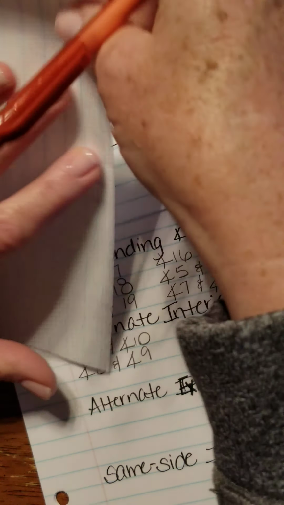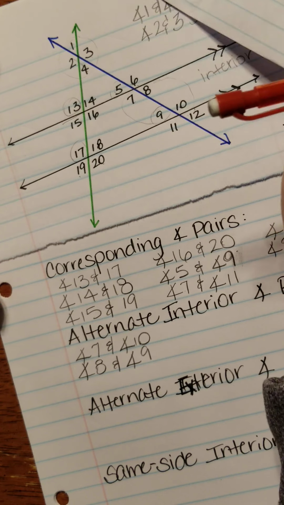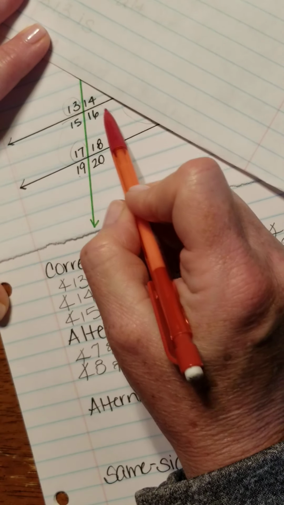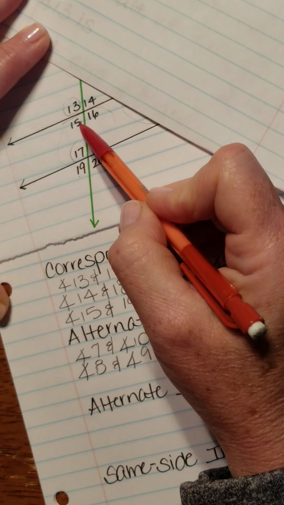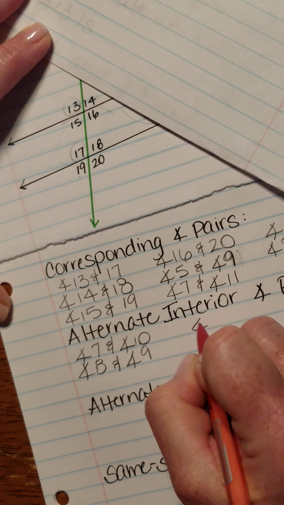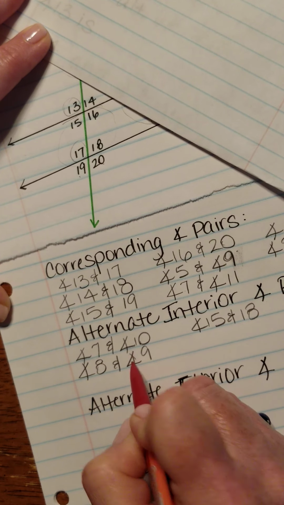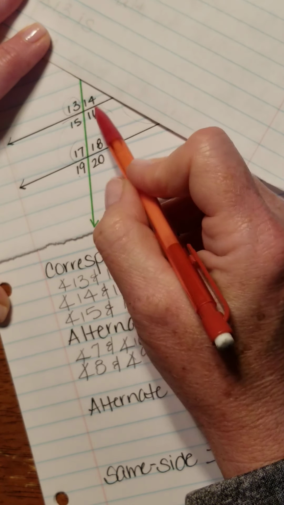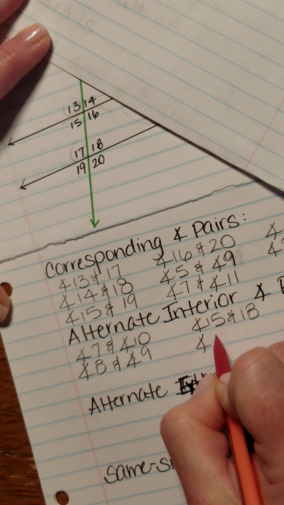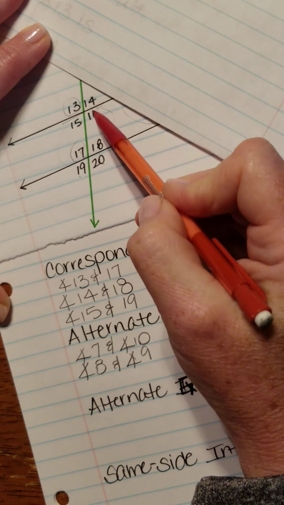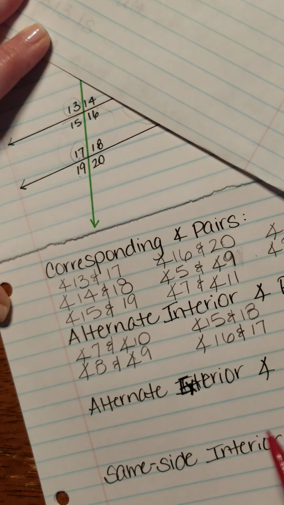Let's go over to the green transversal. Here we are again, the interior angles. So angle 15 and 18, and 16 and 17. And we can see that they are congruent.